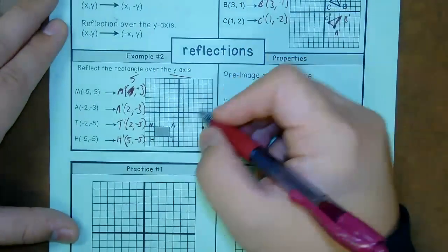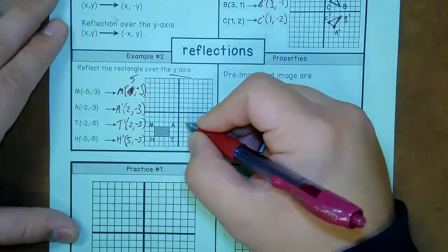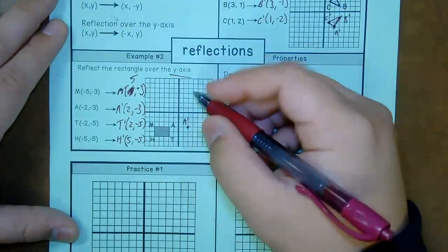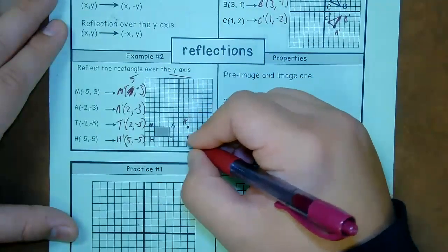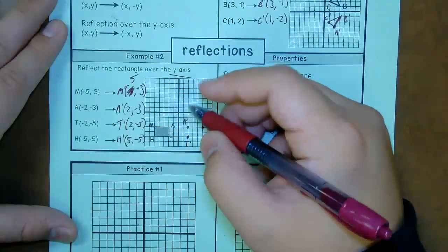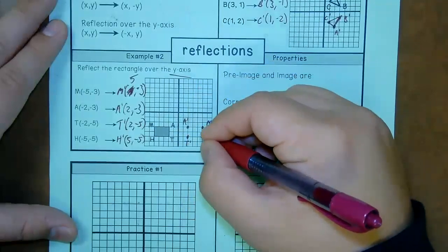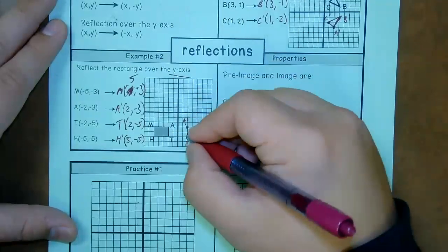That's M prime. We have 2, negative 3. That's A prime. We have 2, negative 5. T prime. And then 5, negative 5. H prime.